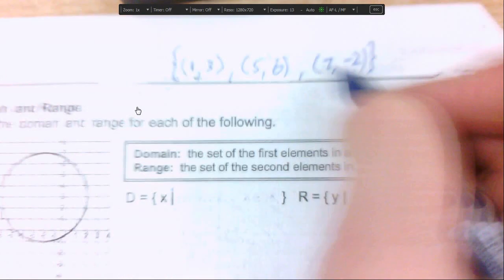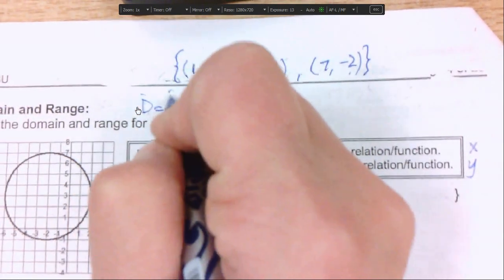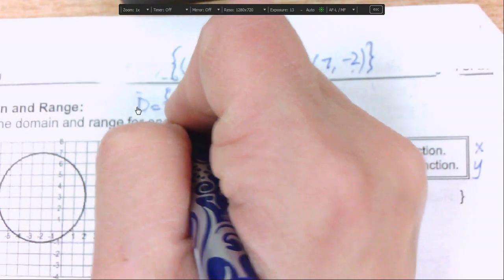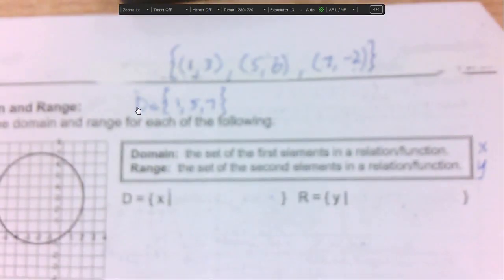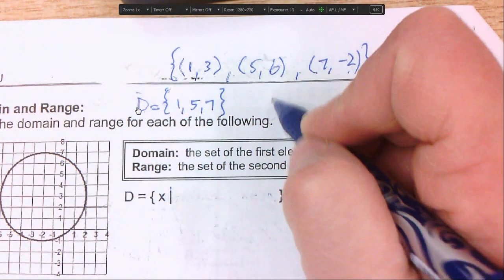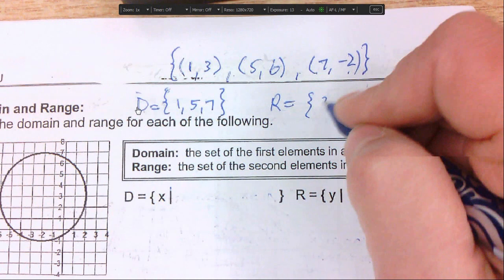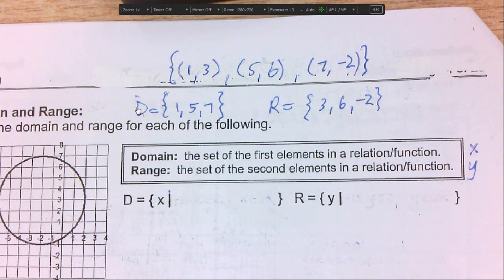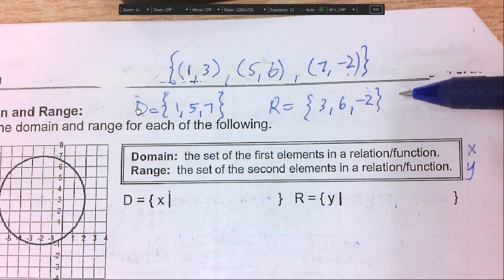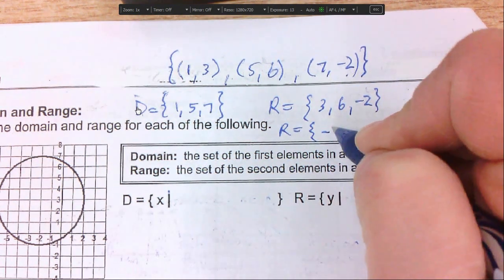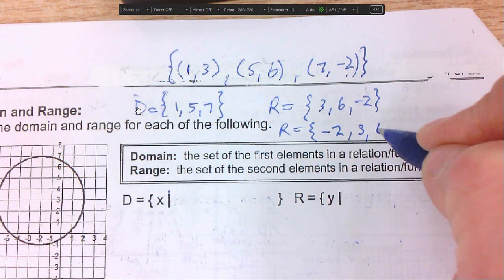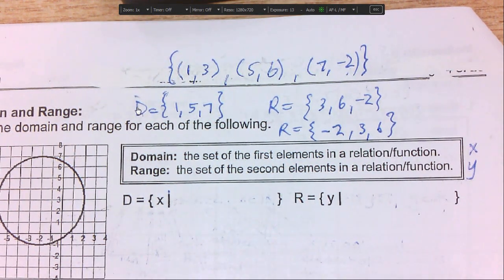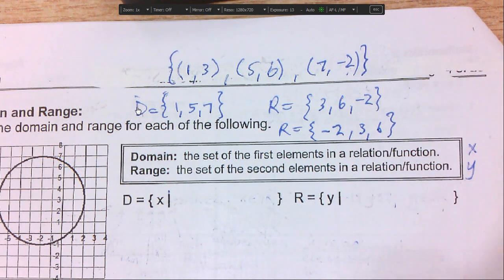So if I wanted to write my domain from this relation here, I would say that the domain is equal to the set of numbers 1, 5, 7. Those are all the x's. And the range is the set of numbers 3, 6, -2. Those are all the numbers in the second part of the point, the y value. And to be mathematically nice, we order them from smallest to greatest. So I'm going to rewrite my range as -2, 3, 6. So that's how you would write domain and range when you're given certain points.